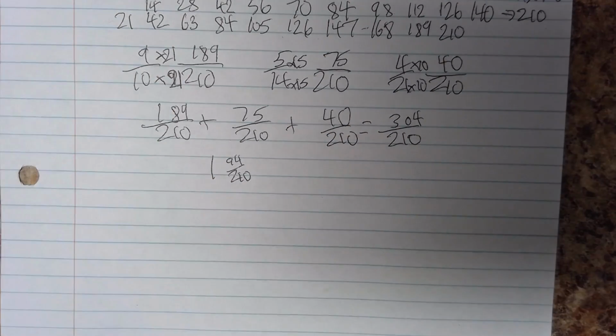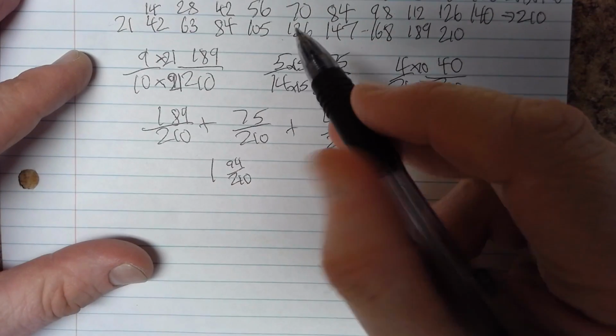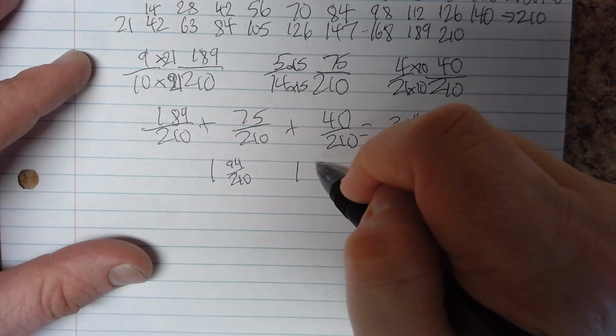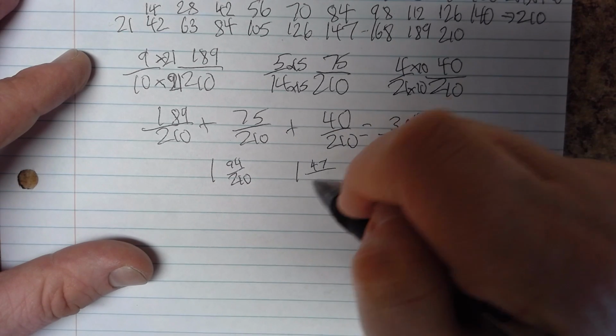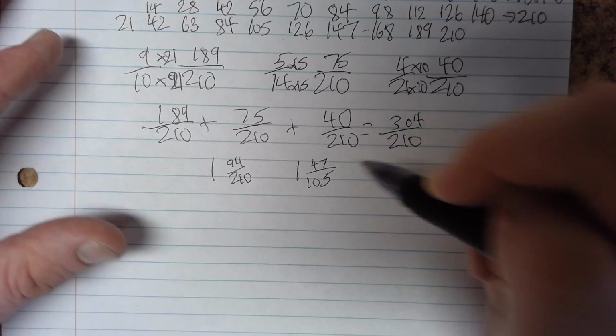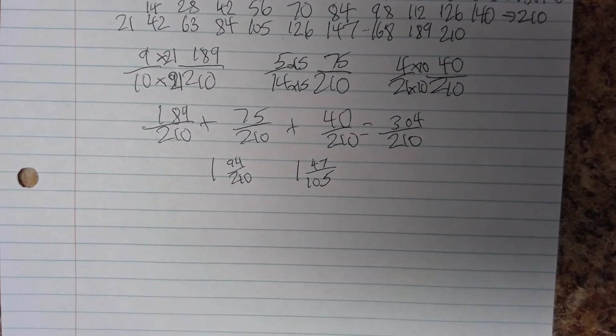I can divide here. Wondering what they'll both, well, 2 would work, but oh, 94 won't go any further than 2. So 94 divided by 2 is 47, and 210 divided by 2 is going to be 105. 1 and 47 over 105.